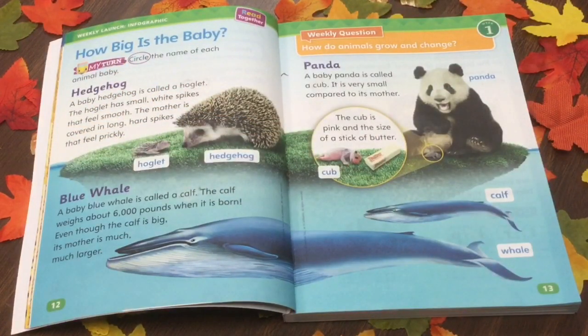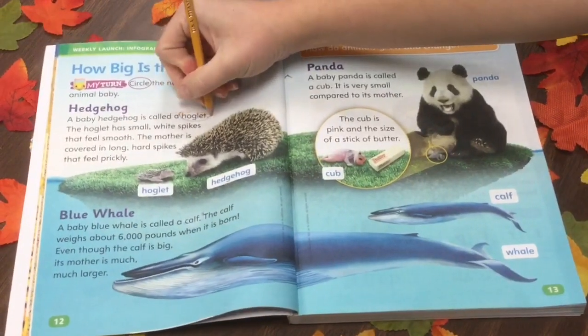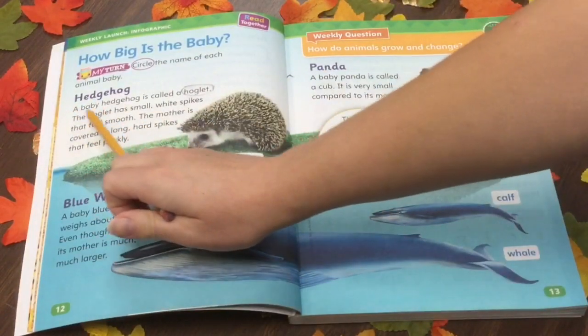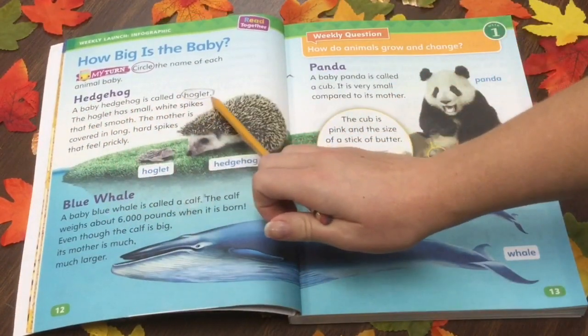Hedgehog. A baby hedgehog is called a hoglet. The hoglet has small, white spikes that feel smooth. The mother is covered in long, hard spikes that feel prickly. What's the name of the baby animal? Right, a hoglet. How did I know it was a hoglet? It said in these words, a baby hedgehog is called a hoglet.